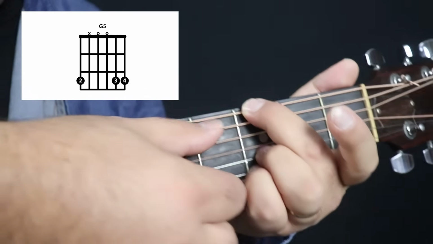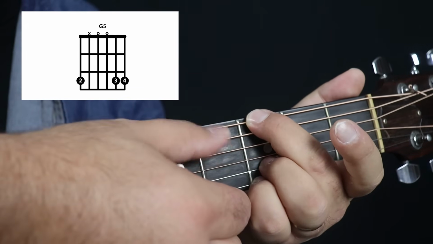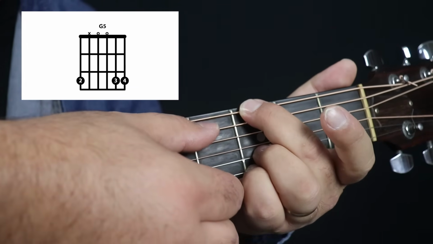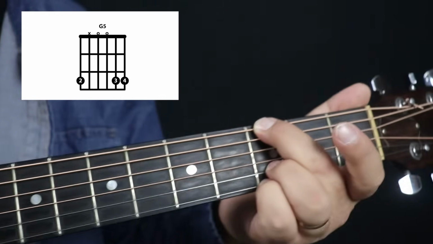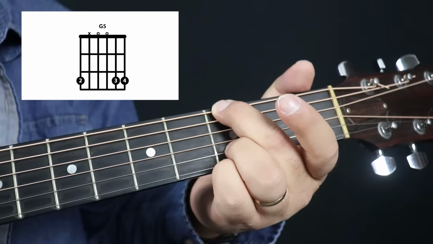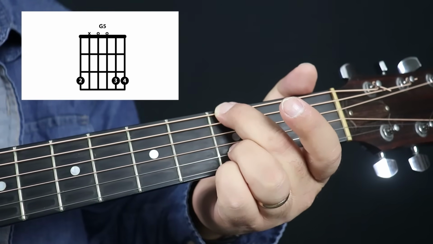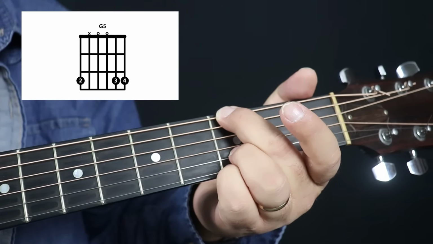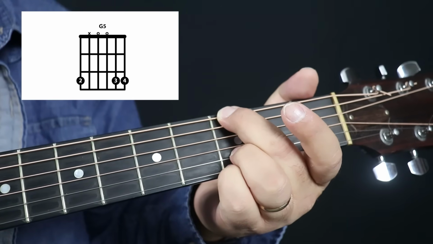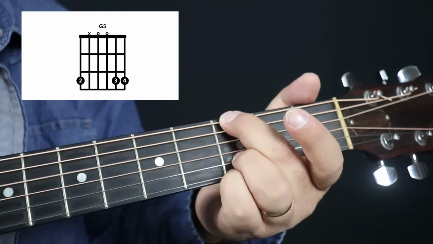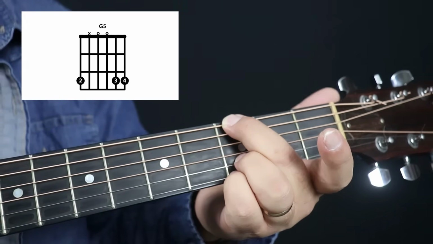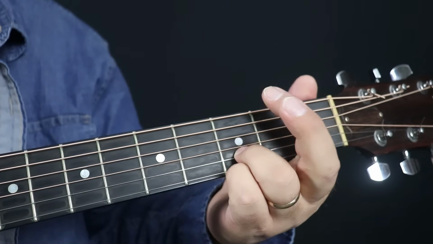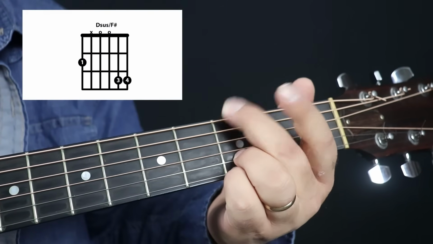Now I'm muting out this 5 string right here, and you'll see on the chord chart there's an X above this string 5. So you do not play that. So when you pick through it, it'll sound like this. You won't be able to hear that when it's strummed like this. That's a G5 chord.